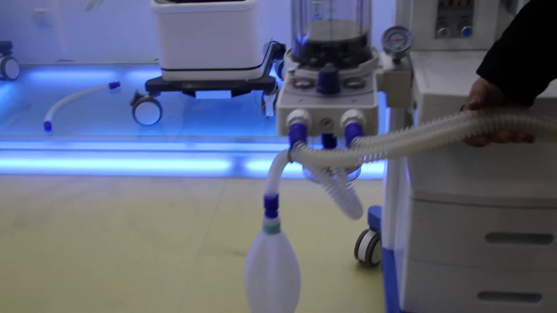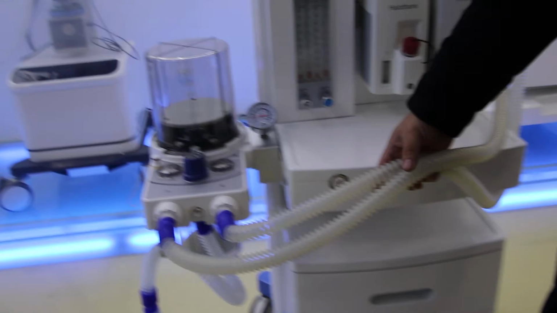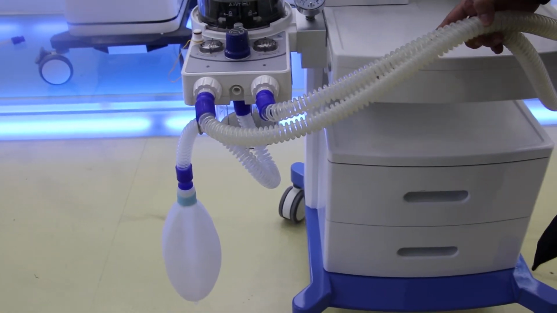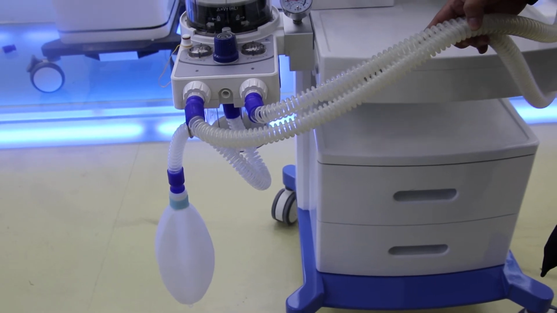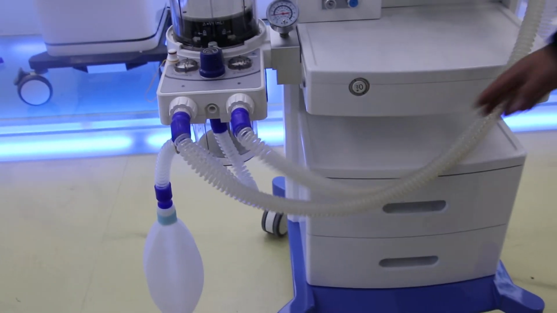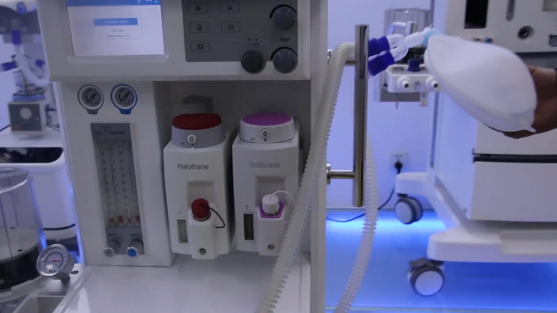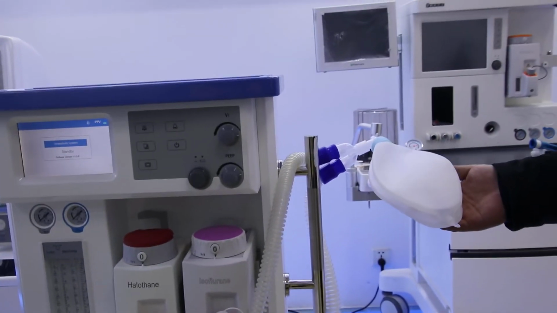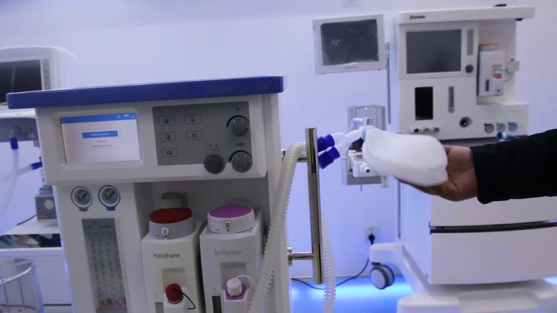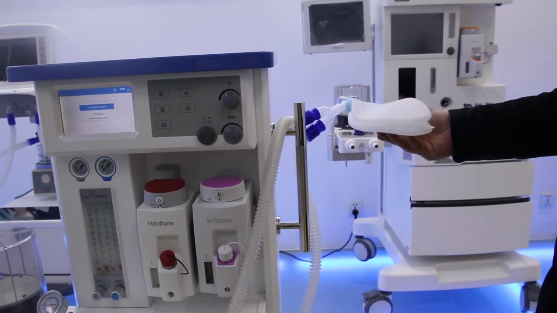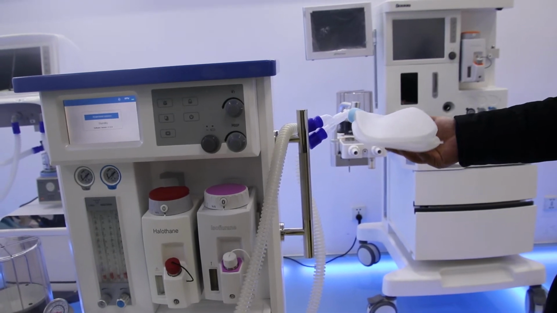For the pipeline here, we are using the reusable one. For this reusable pipeline, usually we can use it for 3 or 4 months, but it still depends on the using frequency. Here is the bag. For the breathing bag, we have totally 4 types: 0.5 liters, 1 liter, 2 liters, and 3 liters. Usually for a baby we use the 0.5 liters, and for an adult we use the 2 liters or 3 liters.